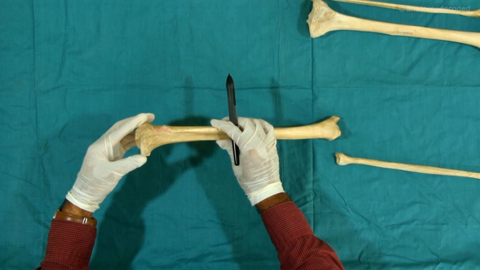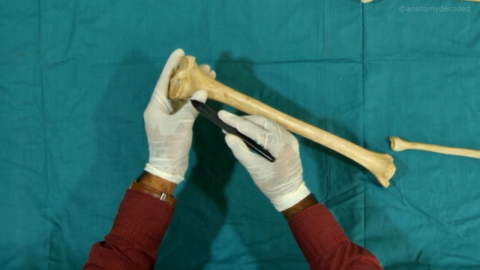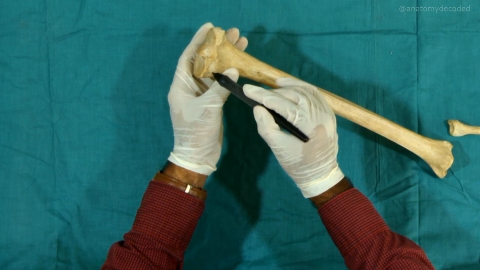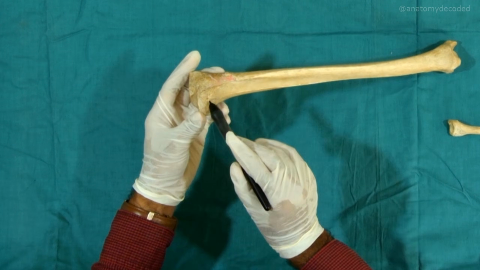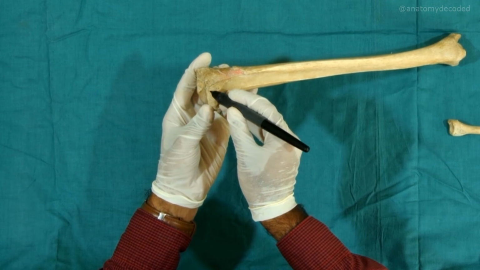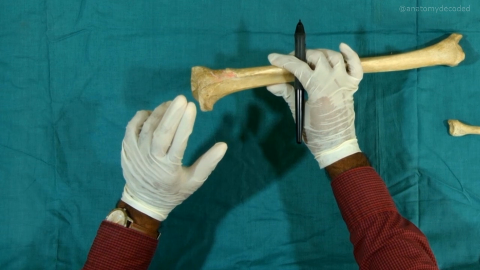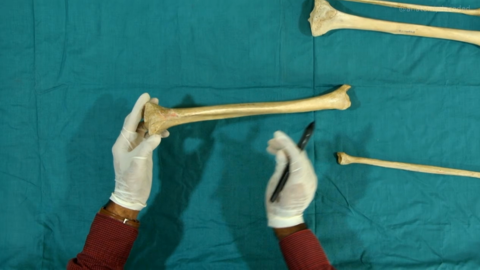Then the medial condyle on the posterior aspect has a groove for a muscle. The name of the muscle I'll tell later on, but there is a groove which is present posterior to the medial condyle. And the lateral condyle on the anterolateral aspect has got one facet. This facet is for one ligamentous structure. You can think about what is attached here. I'll cover it in the attachments.